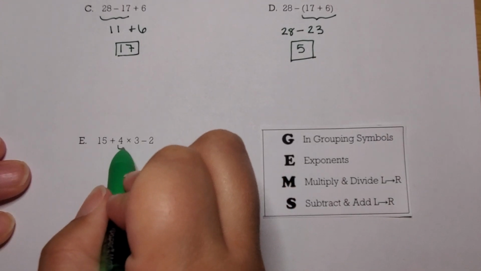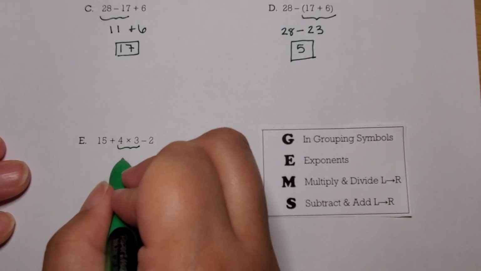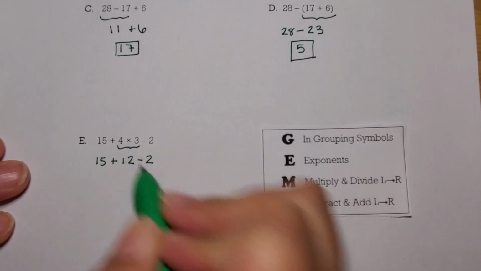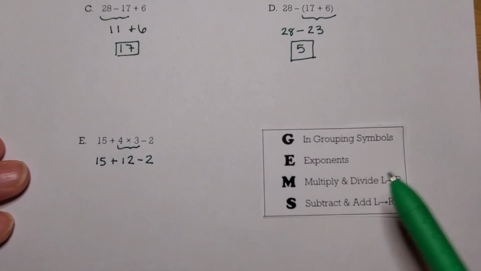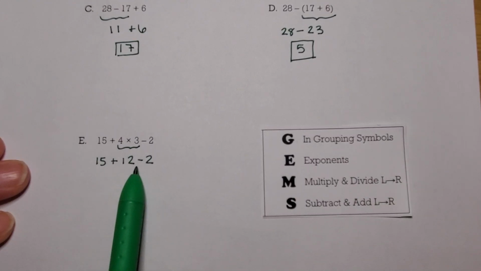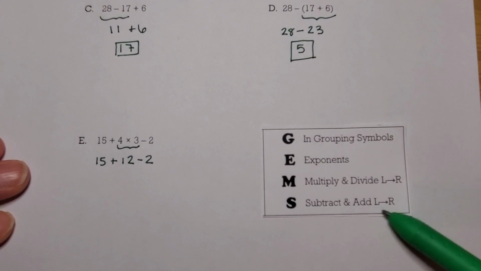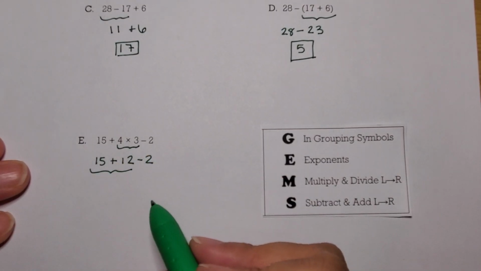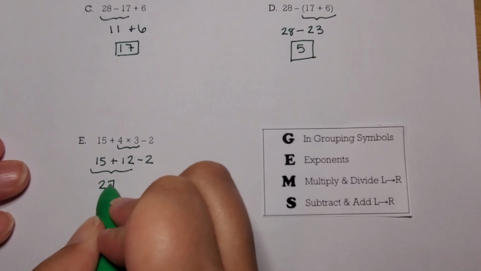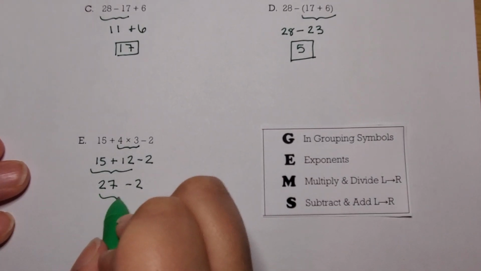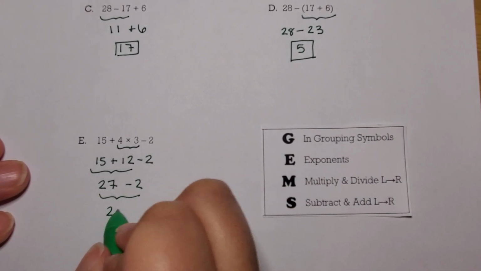So I'm going to do that multiplying first. I know that 4 times 3 is 12. So I'll bring down the minus 2 and the 15 plus. Okay, so I've completed my multiplication and division. The only thing left here is adding and subtracting, and those are both on the same level, so I go left to right. This time the adding is coming first on the left, so that's what we're going to do first. So 15 plus 12 is going to be 27. Bring down my minus 2. And then I can subtract: 27 minus 2 is 25.